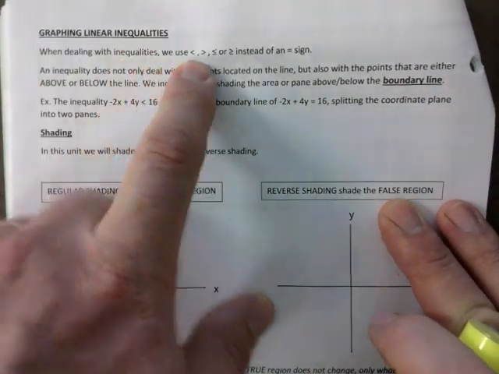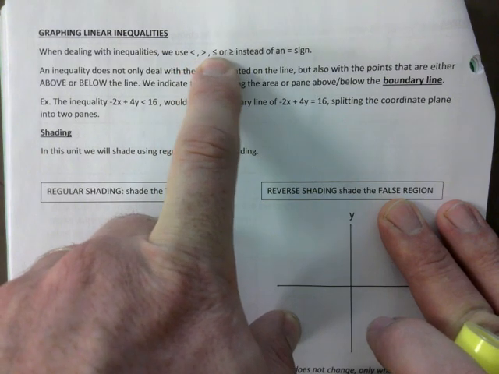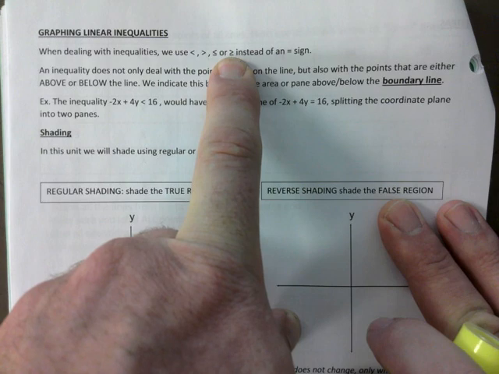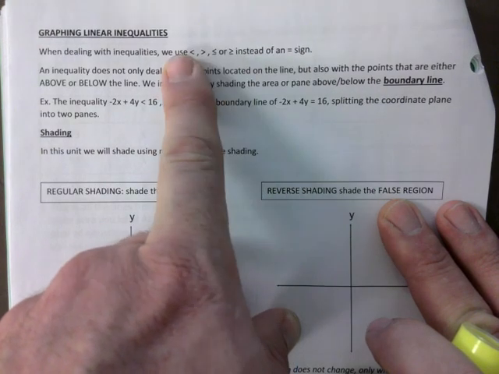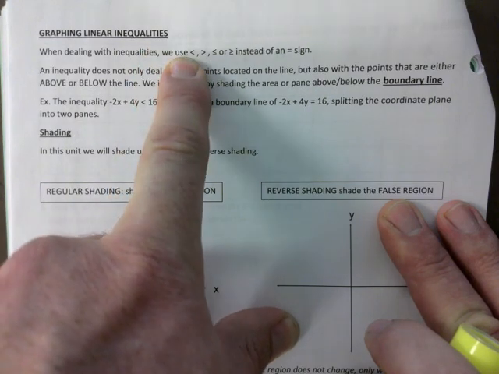When dealing with inequalities, we use less than, greater than, less than or equal to, greater than or equal to. You always read it from left to right. Okay? Think about it this way, right? The less one is on the left, right?